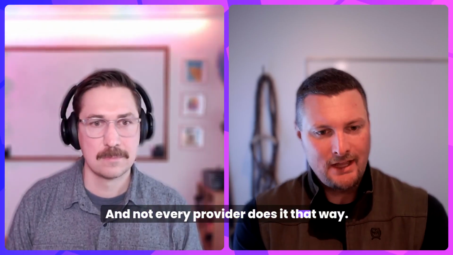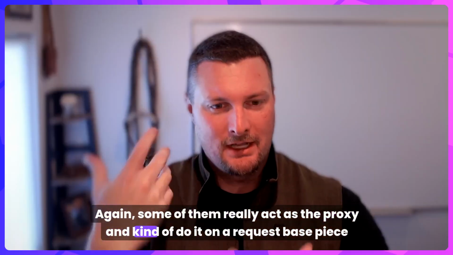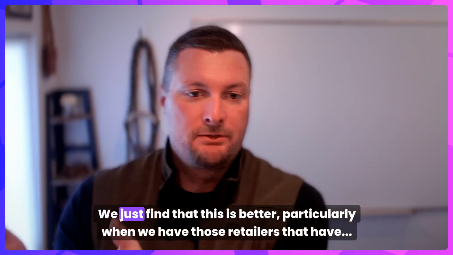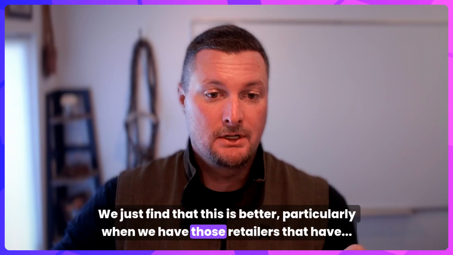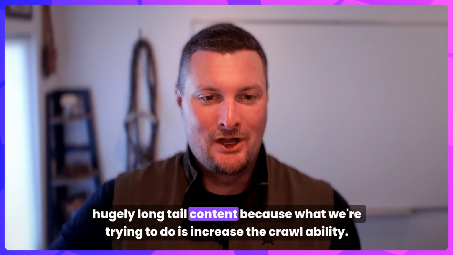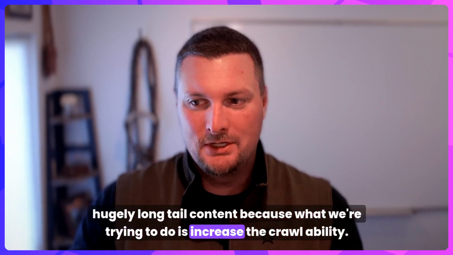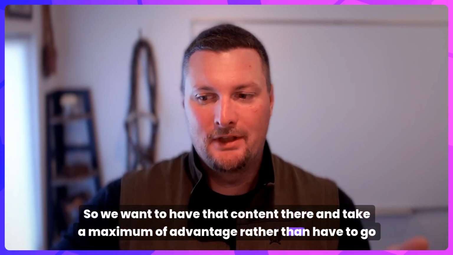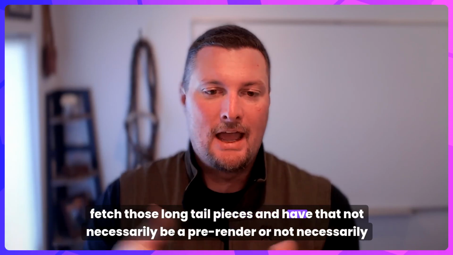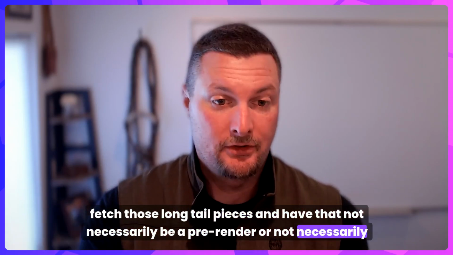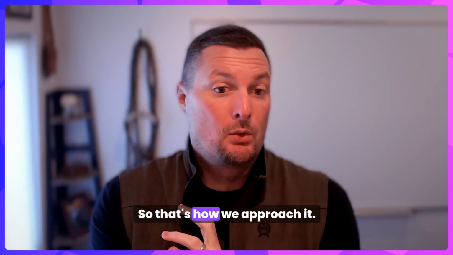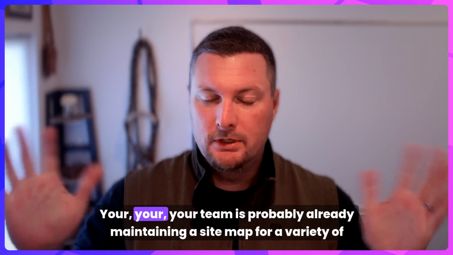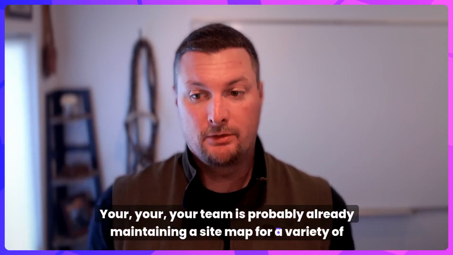And not every provider does it that way. Some of them really act as the proxy and do it on a request basis. And that's fine. We just find that this is better, particularly when we have retailers with hugely long-tail content, because what we're trying to do is increase the crawlability. We want to have that content there and take the maximum advantage, rather than have to go fetch those long-tail pieces and have that not necessarily be pre-rendered or not necessarily respond in the most performant way. So that's how we approach it. And again, that makes it so that truly you don't have to do anything, right? Your team is probably already maintaining a sitemap for a variety of reasons.